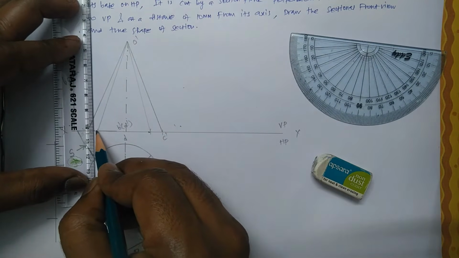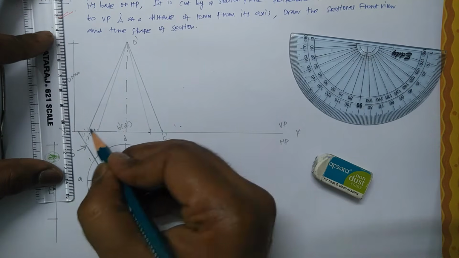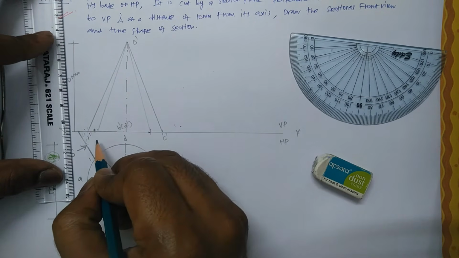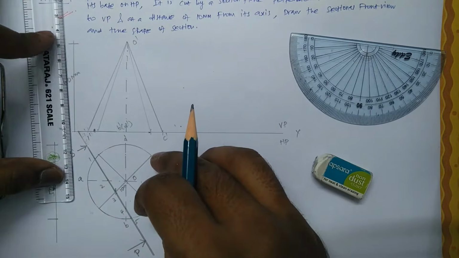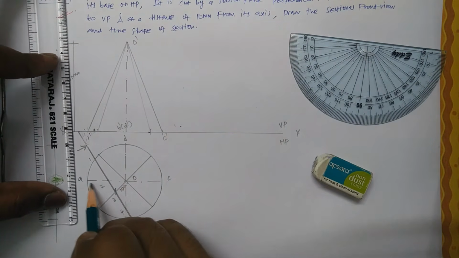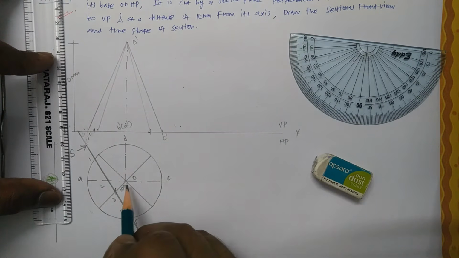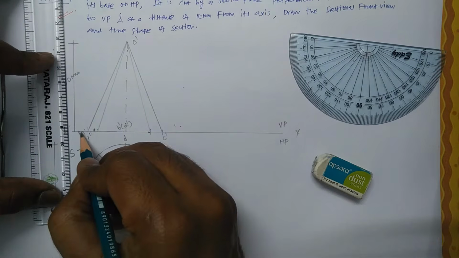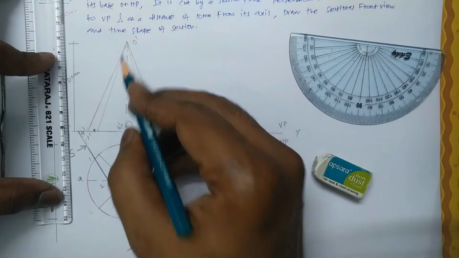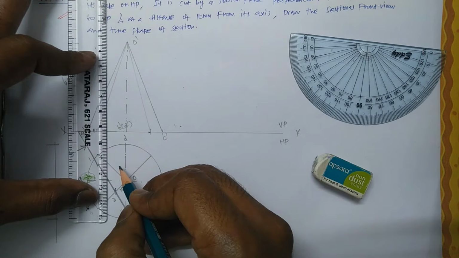It meets here, so immediately I am marking this 1 dash. Obviously 2 is between A to O, clearly see the strip between A to O. Here A dash to O dash. So erect a vertical line parallel with the axis.